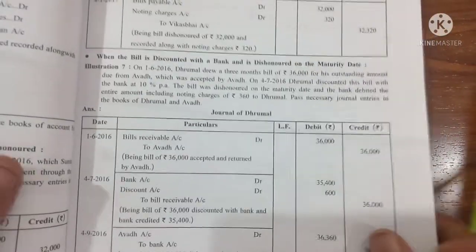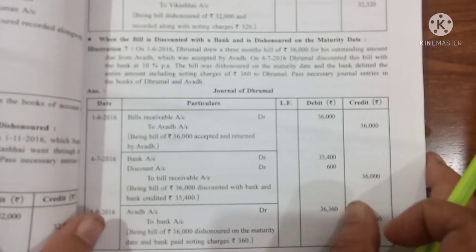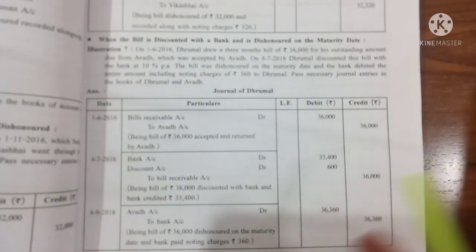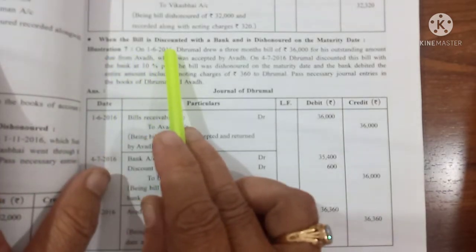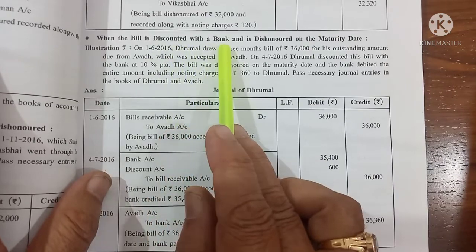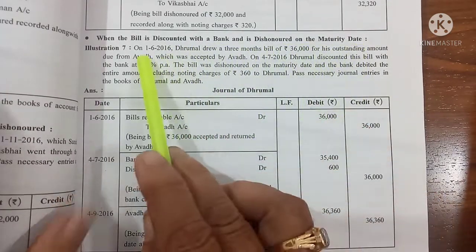Like that, in the 7th illustration, you will find that the bill is given and it was discounted with the bank, but when the time came, it was not paid. In such a situation, what will we do? When the bill is discounted with the bank and it is dishonored on the maturity date.